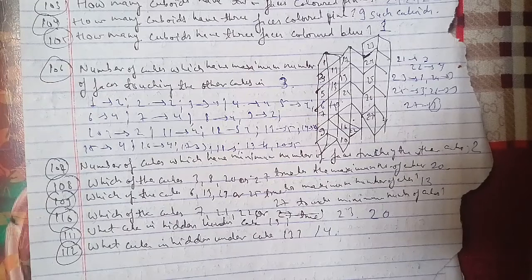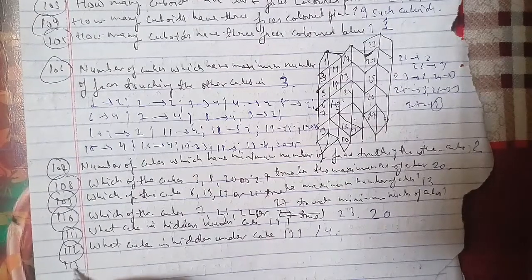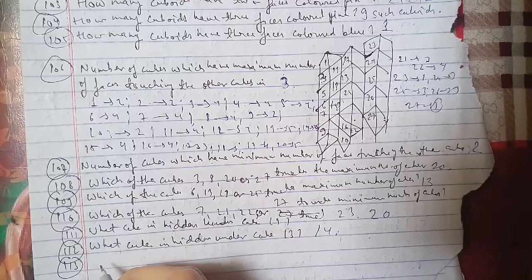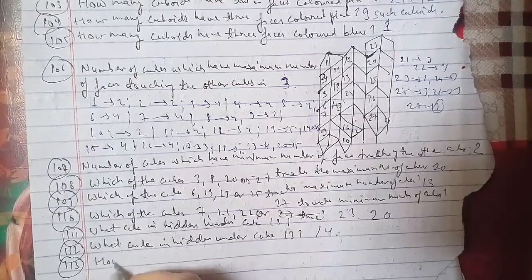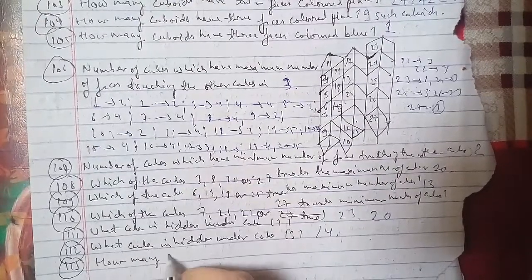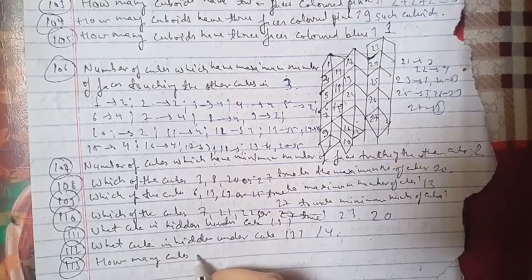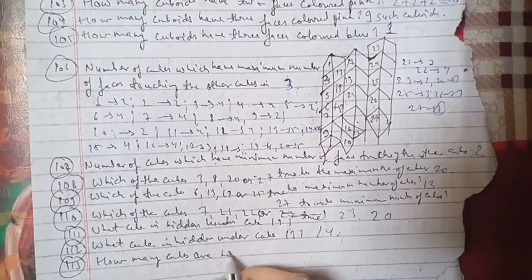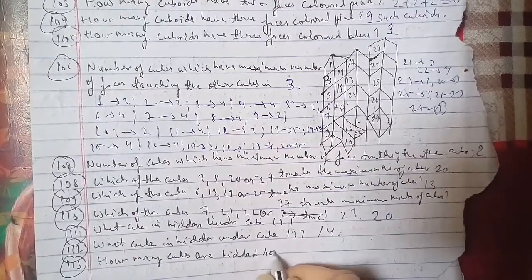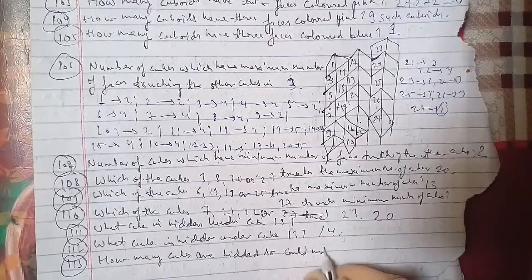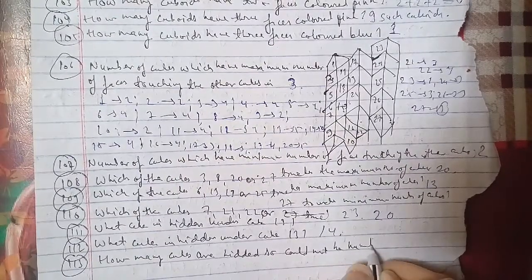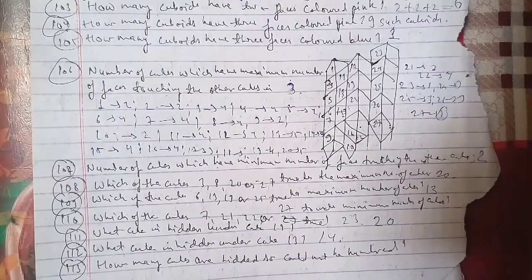Now we'll talk about another important question, the 113th question of the session. How many cubes are hidden and so could not be numbered? The options are 8, 6, 5 and 4.